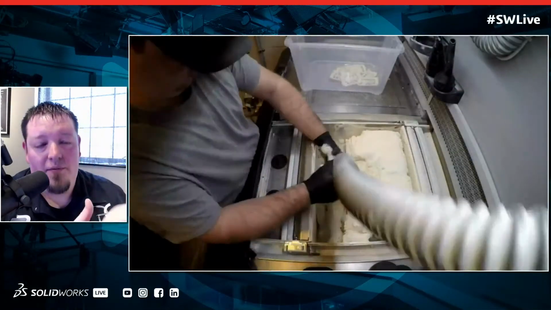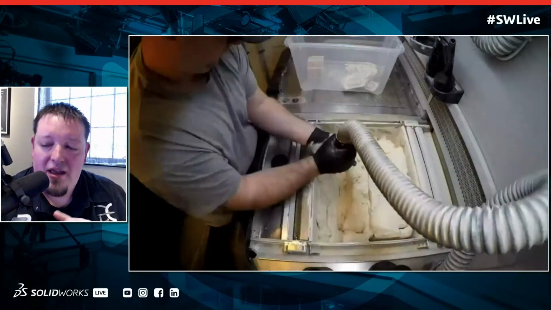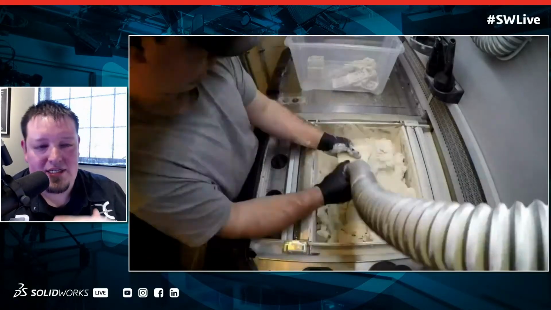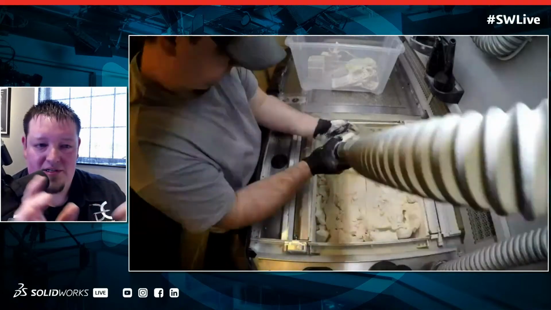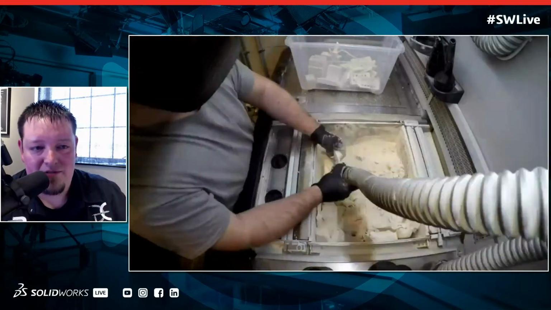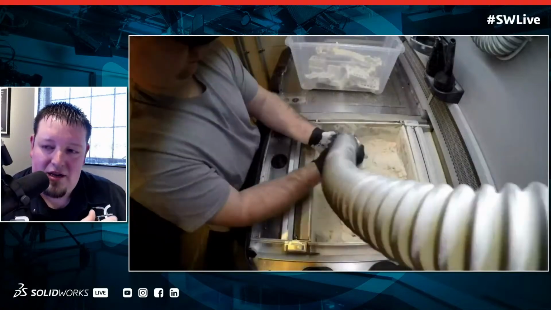They have to cool at a slow rate, and that's what this machine does. So this is a separate piece of equipment from the printer. This is a standalone piece of equipment. When you buy an MJF machine, this is part of the package that comes with it.